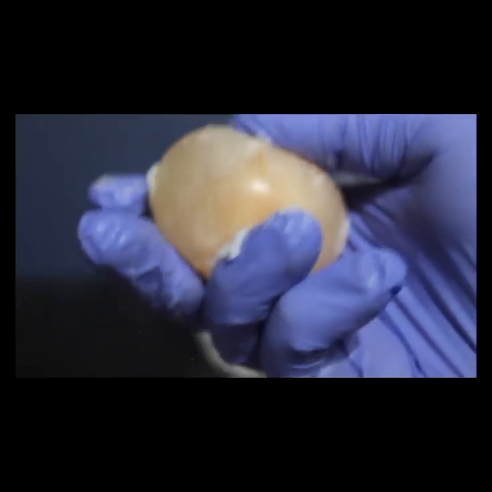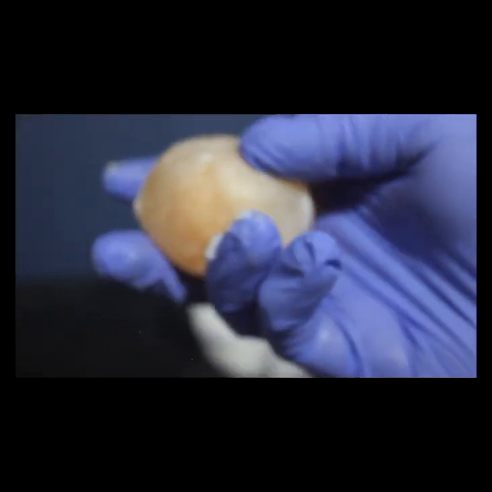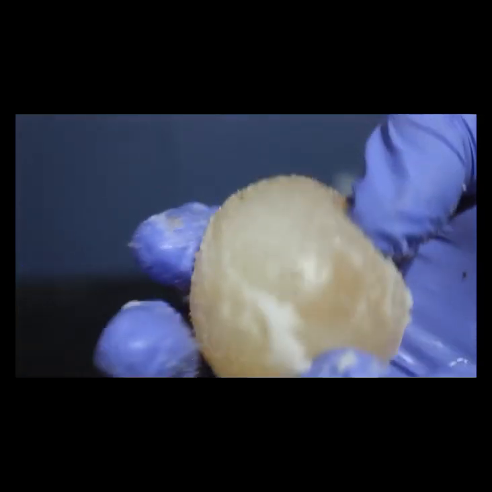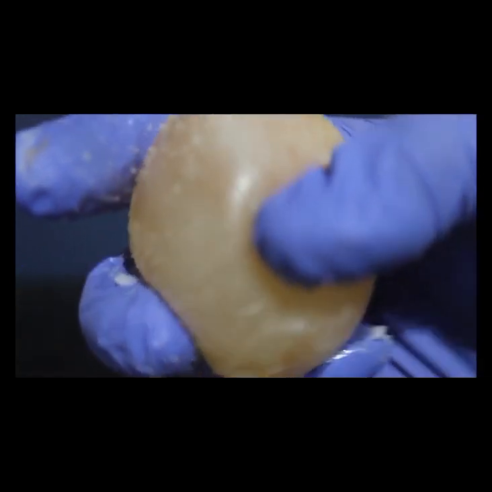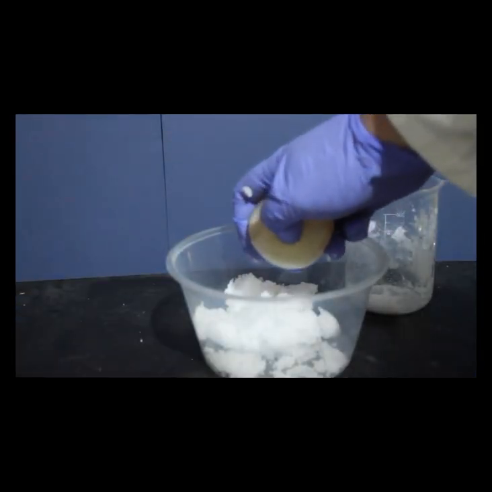There's a bit more of a give on the cell membrane. It is possible that some of the cytoplasm has been pulled through the semi-permeable membrane and absorbed by the salt, and it's definitely not resistant to any pressure.